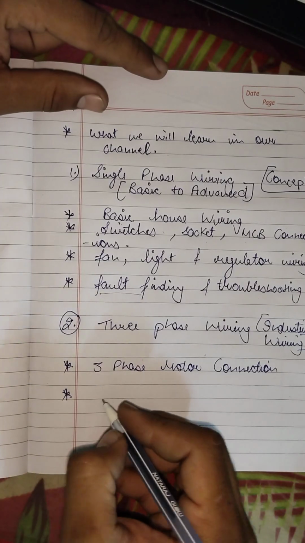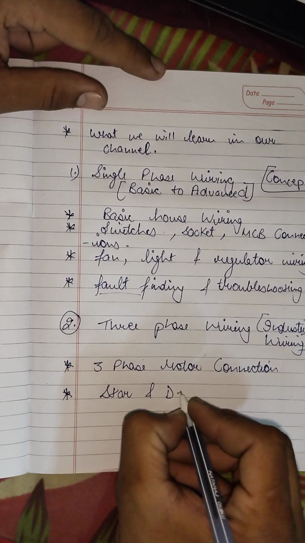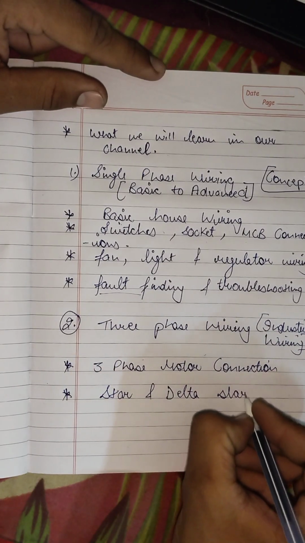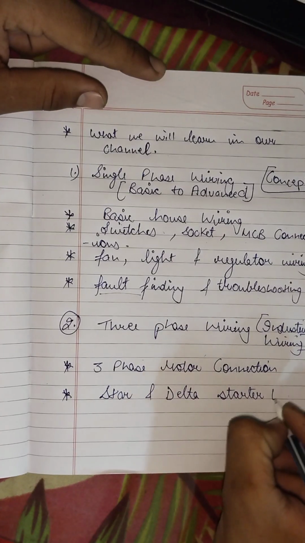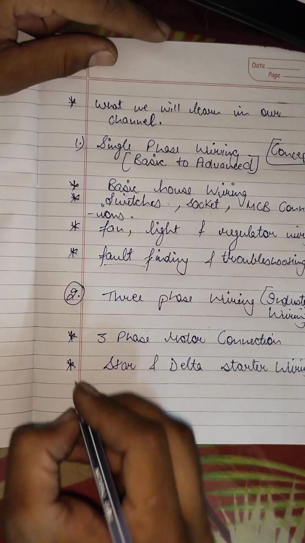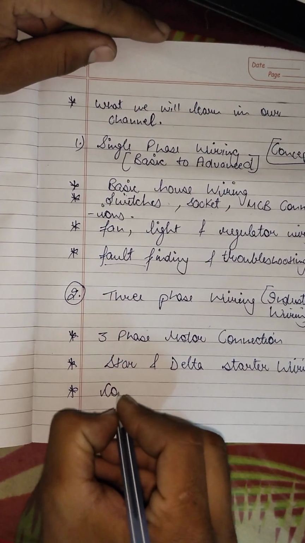Second number, star and delta starter wiring. Number three, contactors.